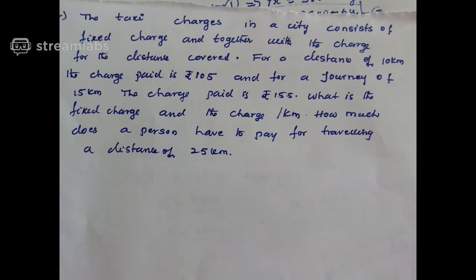See, the taxi charges consist of a fixed charge and a charge per kilometer. As 1 kilometer increases, after 1 kilometer, the charge is increased. That is called the charge per kilometer.